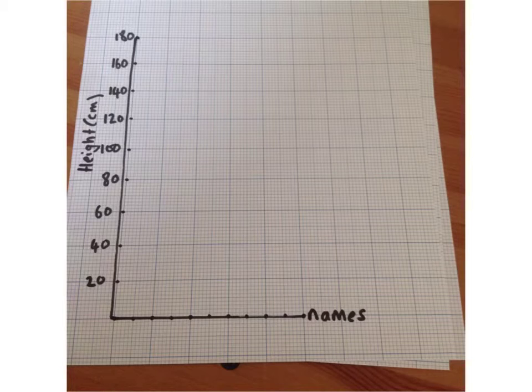Draw the axes on. Using a ruler, I've drawn my x-axis, and very importantly I've labelled it to say that this is where I'm going to be putting people's names. Going up the side, again I've labelled it. Very important we say what it's showing, which is the height of the students, and also the units we use, which was centimetres. You'll also see that on the lines I've written the numbers 20 all the way up to 180. You're going to need to set out your axes exactly like this to be able to draw your bar chart.